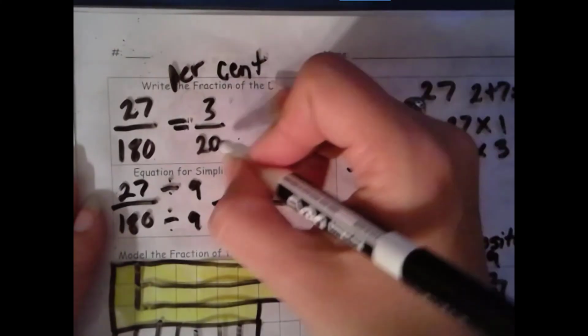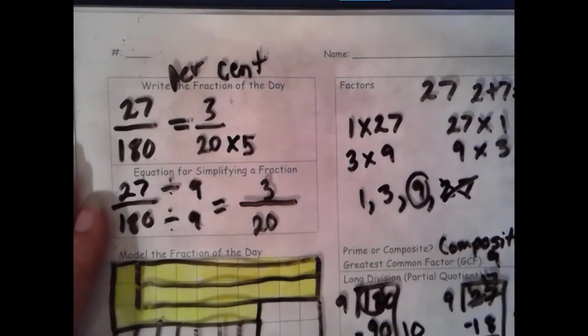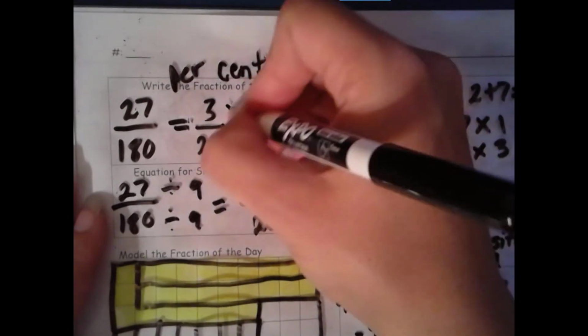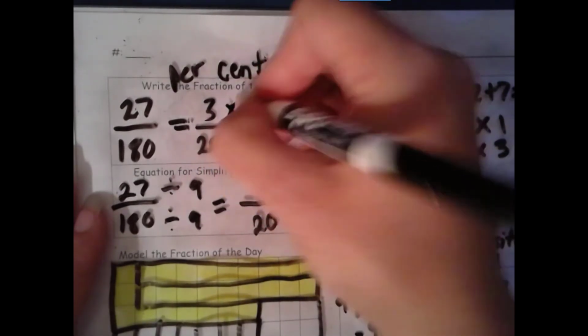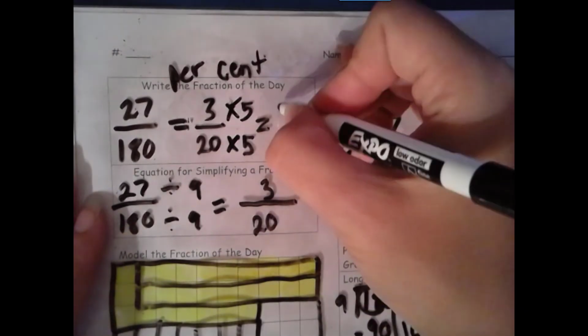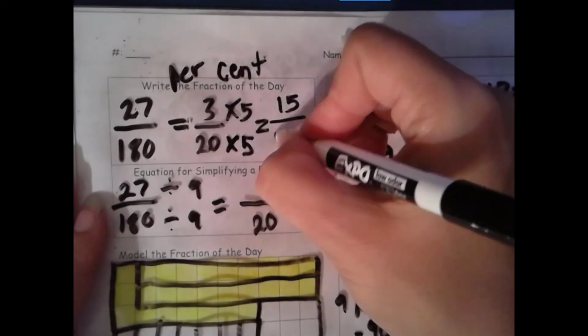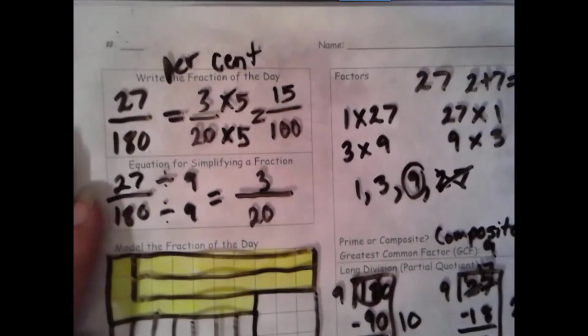To get 20 to be 100 through multiplying, 20 nickels makes $1. So 20 times 5, or 5 cents, would give us 100 cents, or 100. 3 times 5 is 15. 20 times 5 is 100.